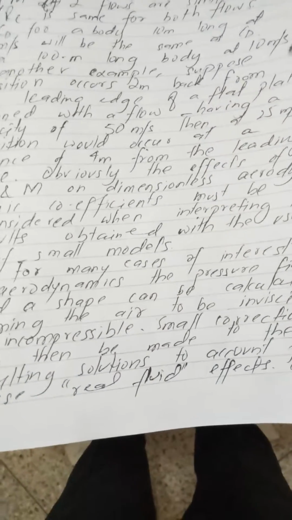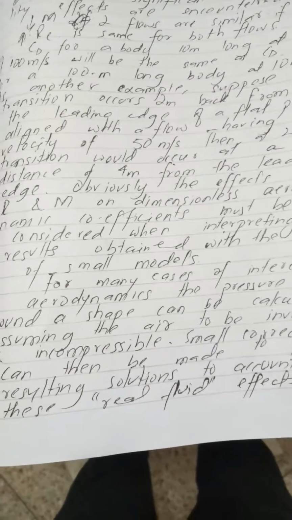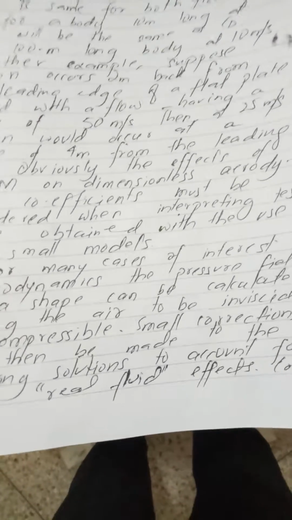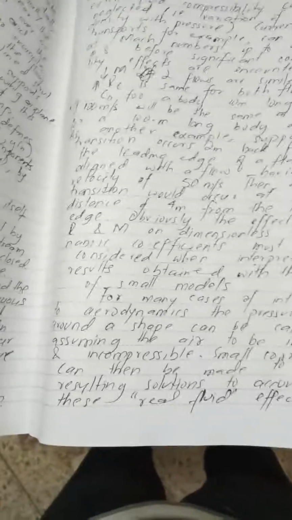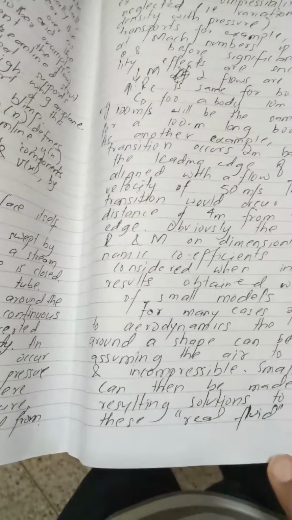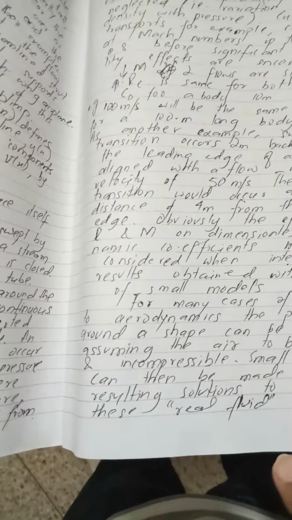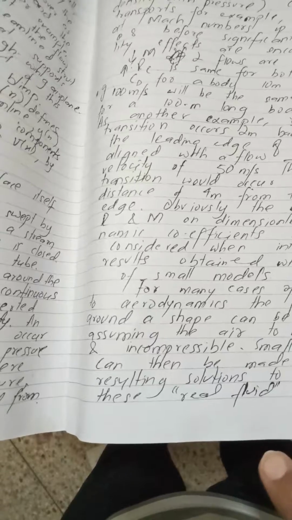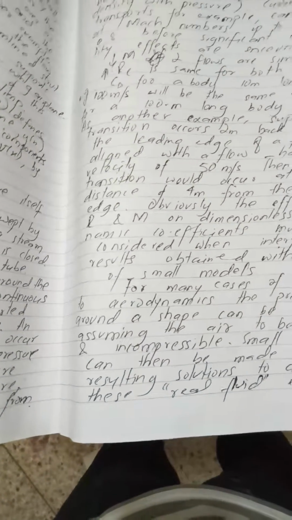Obviously, the effects of R and M on dimensionless aerodynamic coefficients must be considered when interpreting the test results obtained with the use of small models. For many cases of interest to aerodynamics, the pressure field around a shape can be calculated assuming the air to be inviscid and incompressible. Small corrections can then be made to the resulting solutions to account for these real fluid effects. Corrections for viscosity or compressibility will be considered as needed in topics like conservation of mass, which we're going to deal with in our next video.